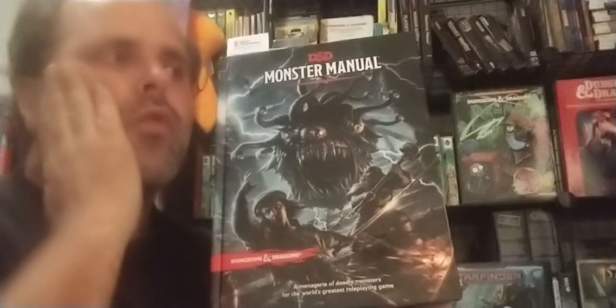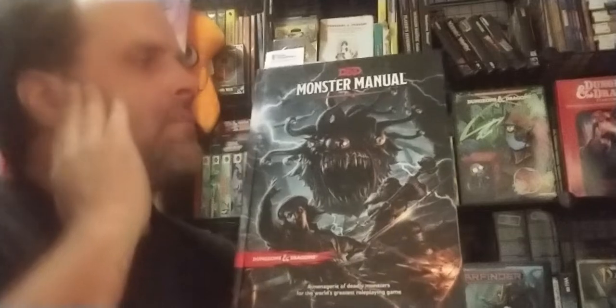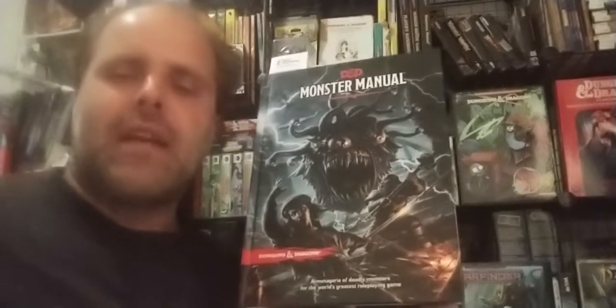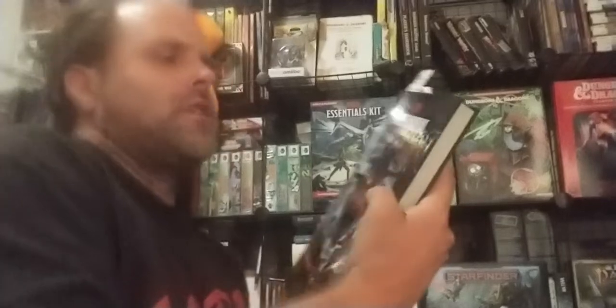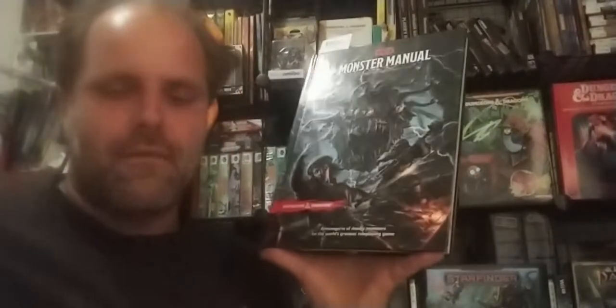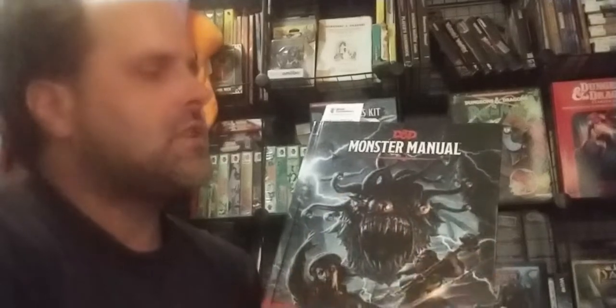This is another really early book within Dungeons & Dragons 5th edition. This is called the Monster Manual, which is not to be confused with the Monstrous Manual, as you can see up here, for Advanced Dungeons & Dragons. This is Dungeons & Dragons 5th edition this time.